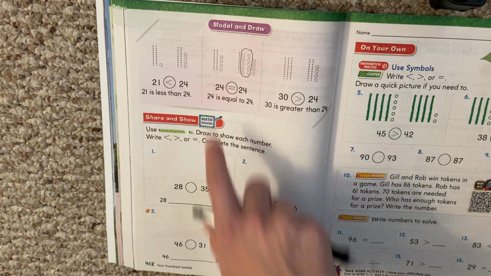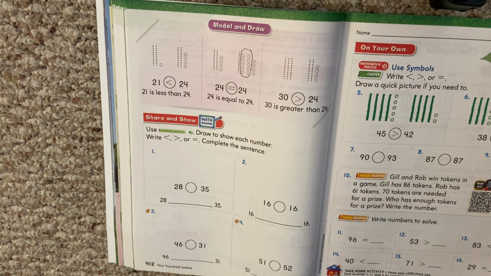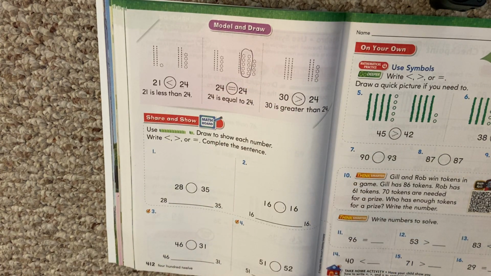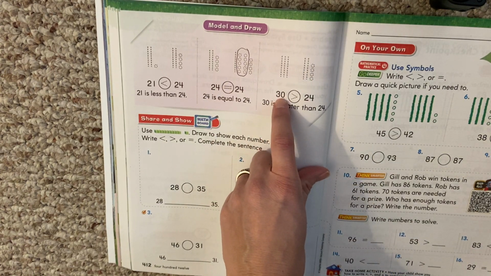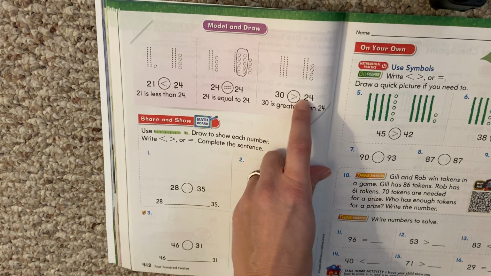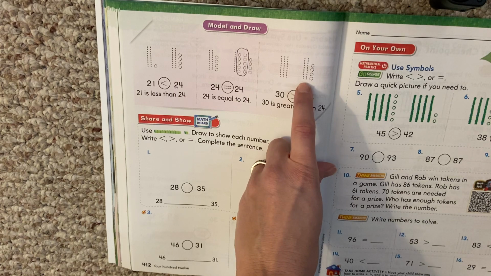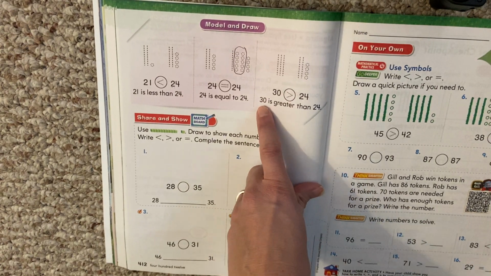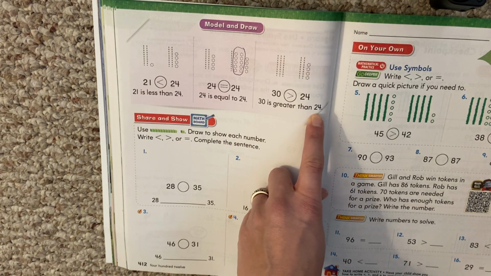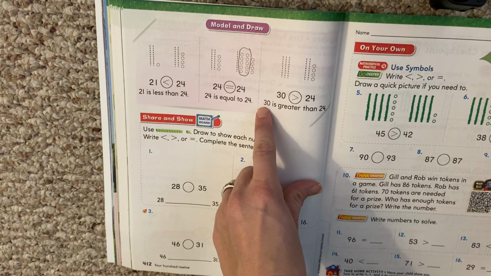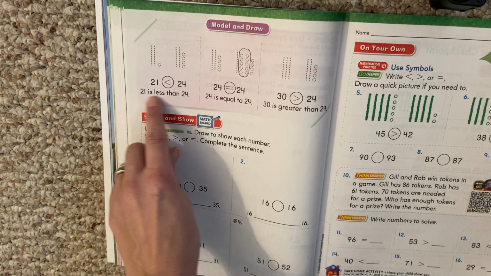So don't get tricked when you see a picture that might have a lot of ones. You have to look closely, right? Circle our group of 10. Then on this side, we have 30 is greater than 24. There's 30, there's 24, right? And when we read it, we go across. 30 is greater than 24. We always start, right? We read it just like we would read a book. We go across, okay? Go across.